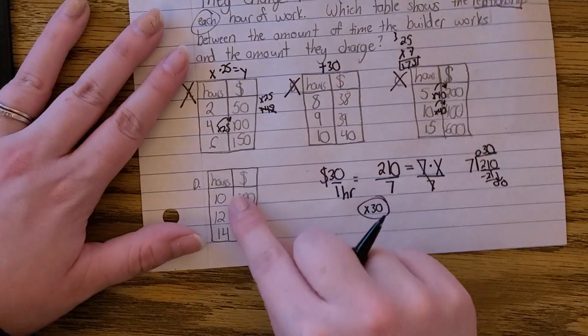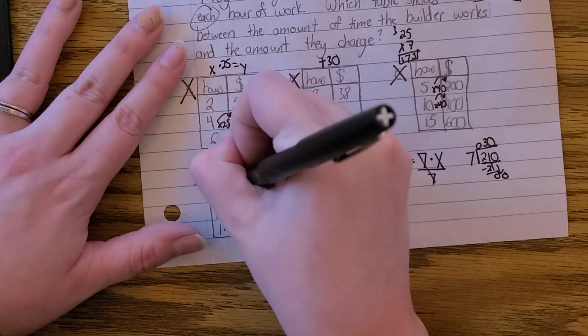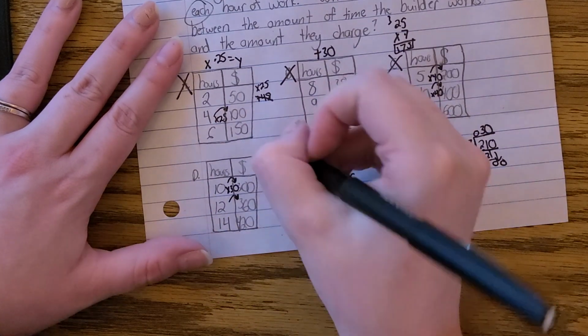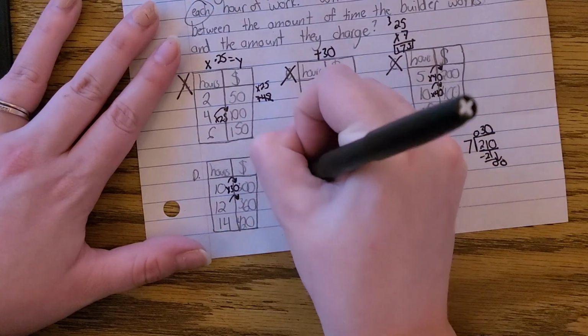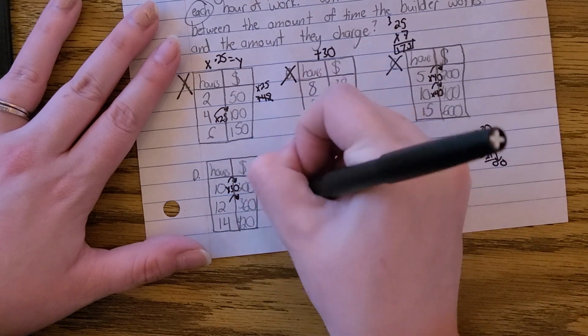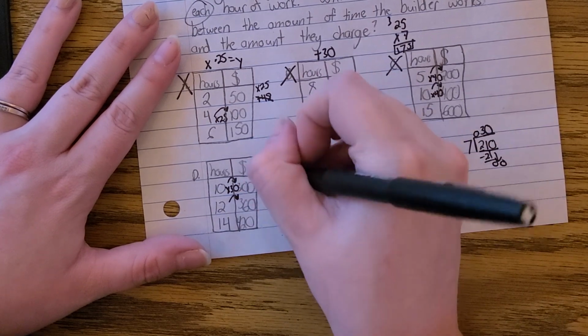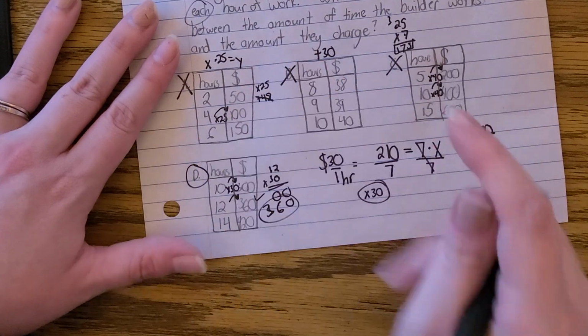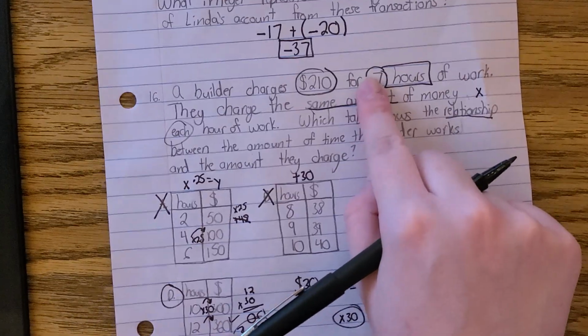Lastly, 10 to 300, that is times 30. 12 to 360, let's just double check. 0, 0, 3 times 2 is 6, 3 times 1 is 3, and it would be 360. So our relationship was times 30.